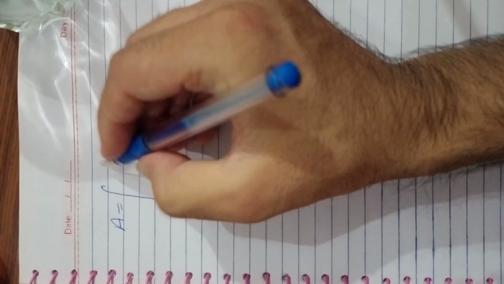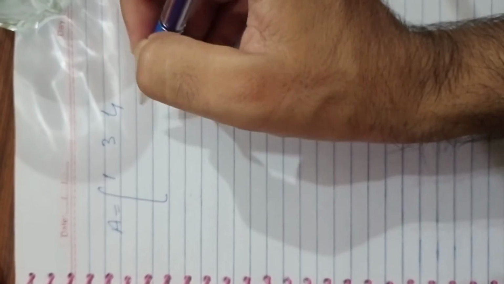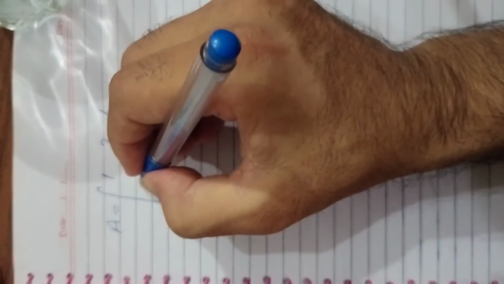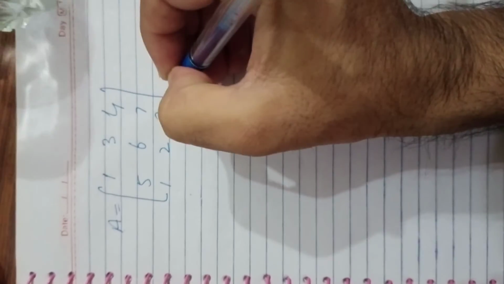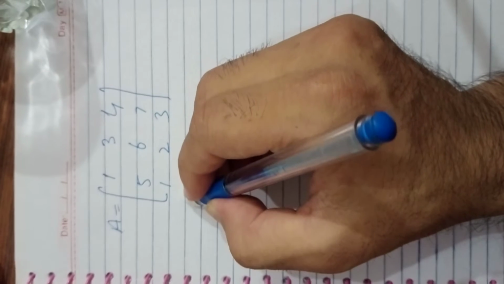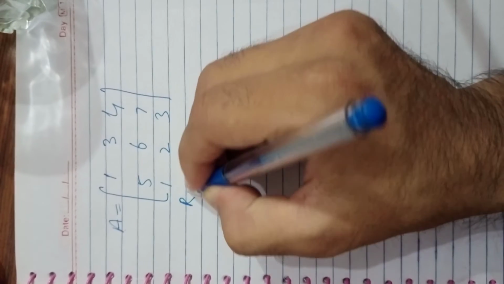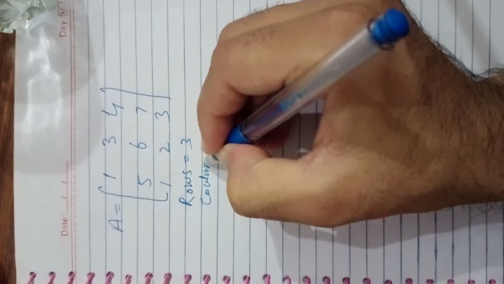And suppose this is the matrix 1, 3, 4, 5, 6, 7, 1, 2, 3. So in this case, there are 3 rows, and the columns are 3.